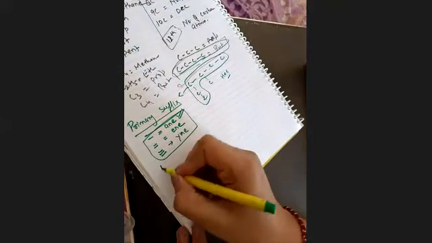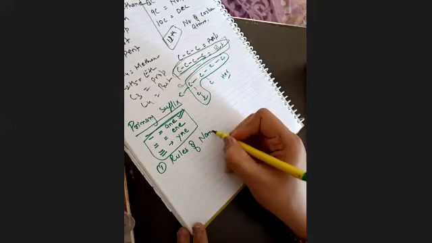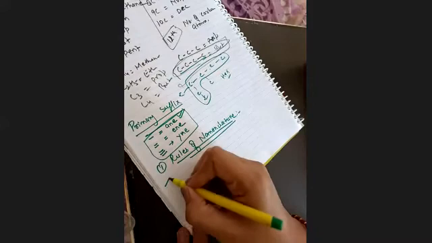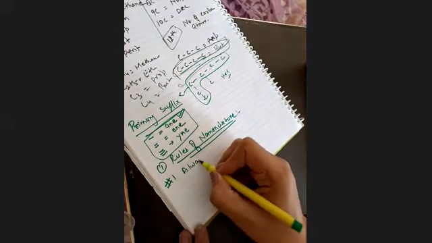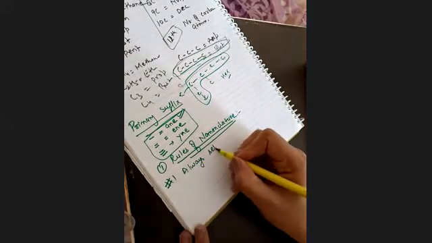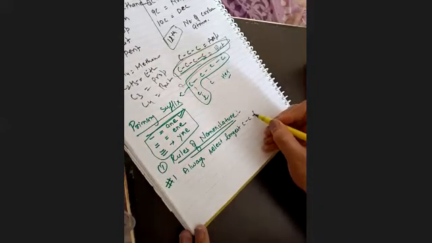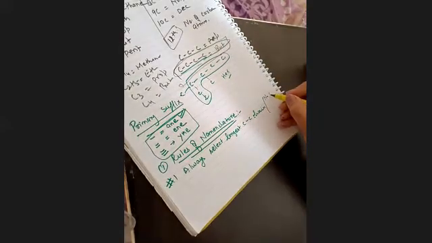So first, let's start with the rules of nomenclature. Let's start with the first rule. First rule is, always select, note down, always select the longest carbon-carbon chain. If you have any compound, you have to select the longest chain. And there is no need for it to be straight.